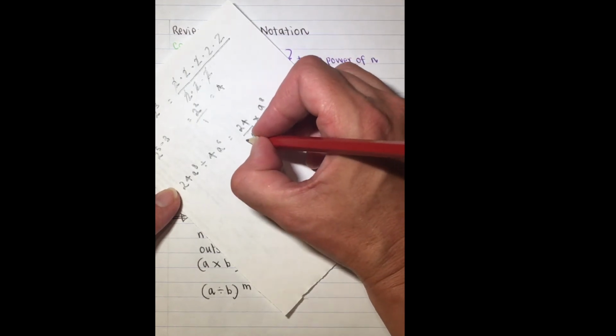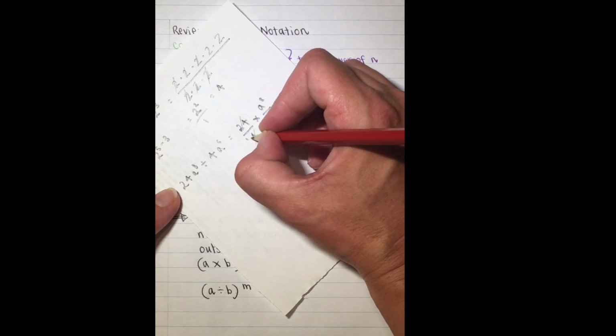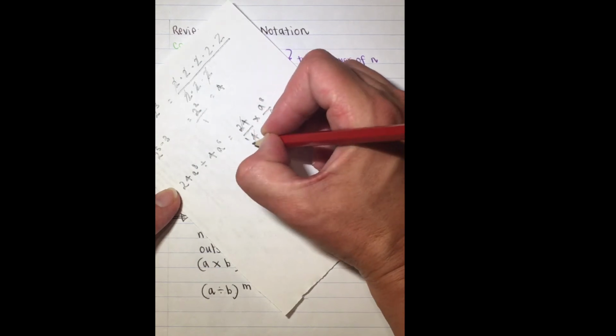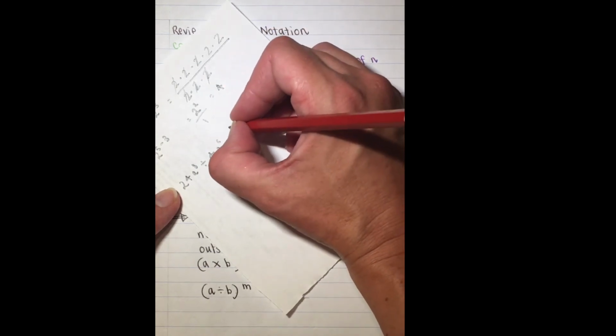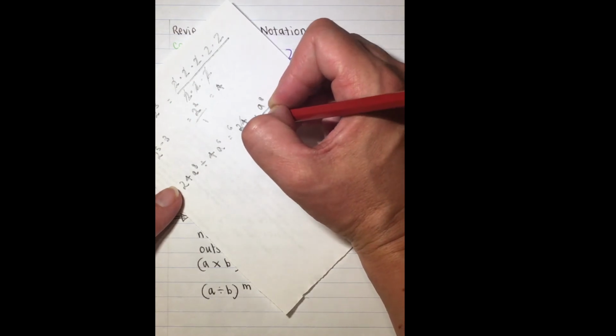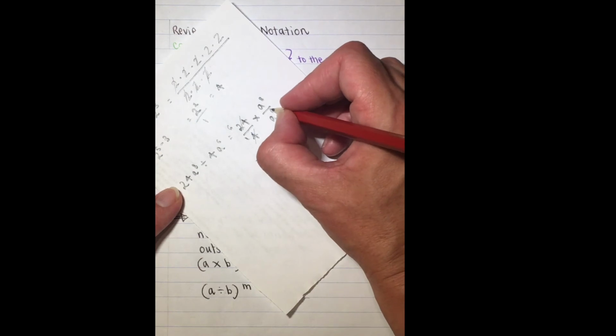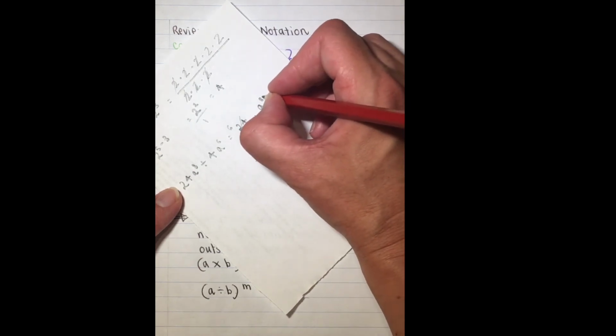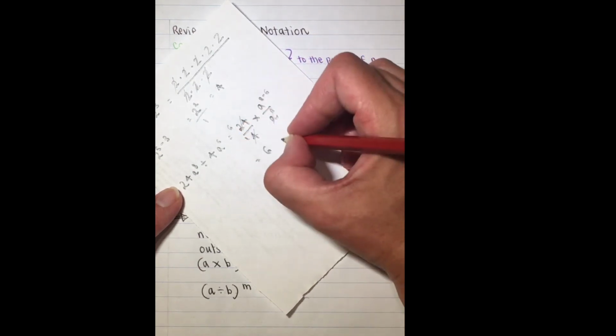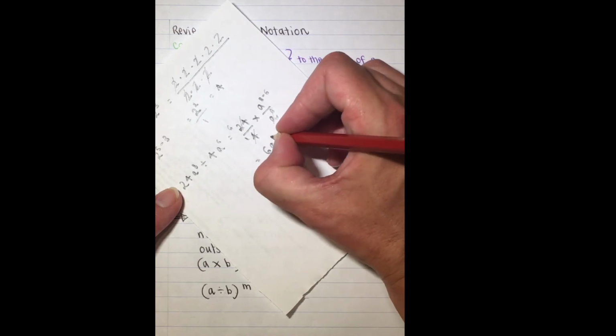Excellent. I can now use cancelling laws. 4 goes into itself once. 4 goes into 24 6 times. So this just becomes 6. I know that this 6 is going to be cancelled out. 8 minus 6. And we're going to get 6a squared.